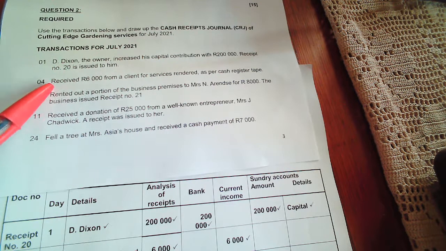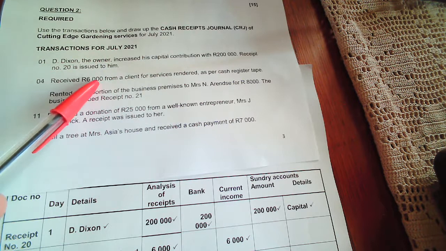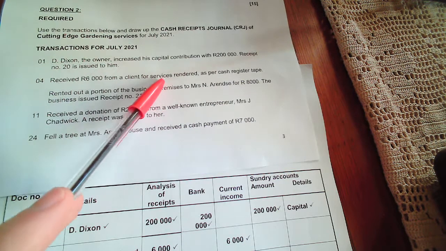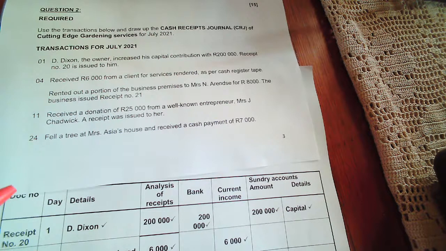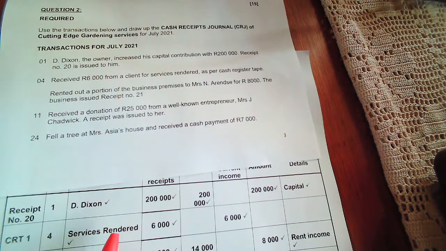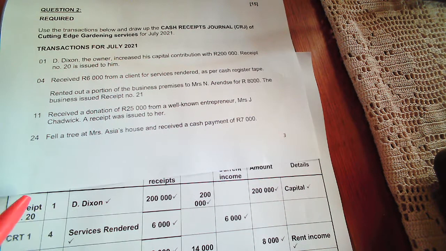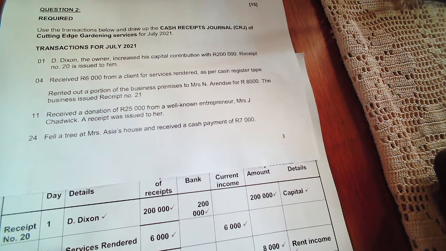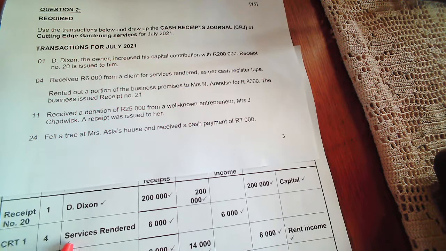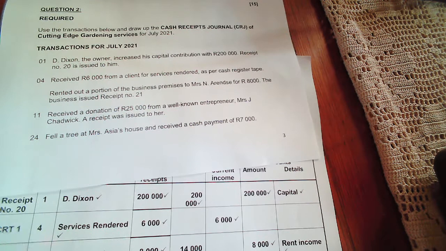Okay, so for transaction 4, you received 6,000 Rand, and it's for services rendered. So you know it will also go into the current income column. Okay, so going there, you will see it's CRT number 1. That's the document. Okay, and then it's day 4, and you write services rendered.